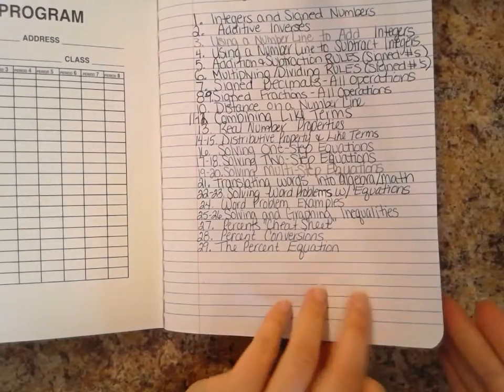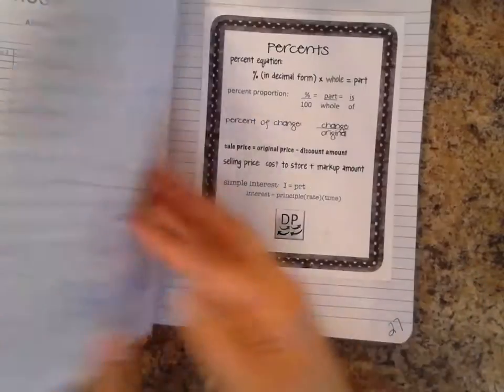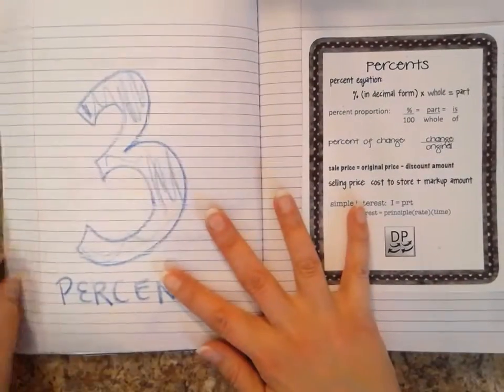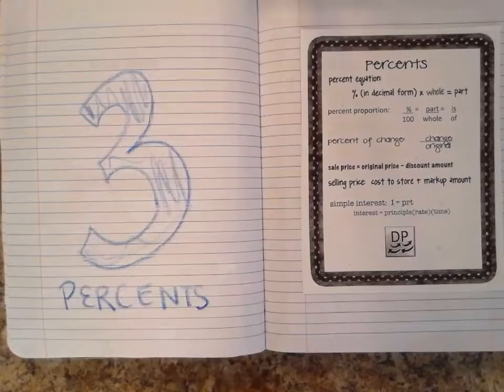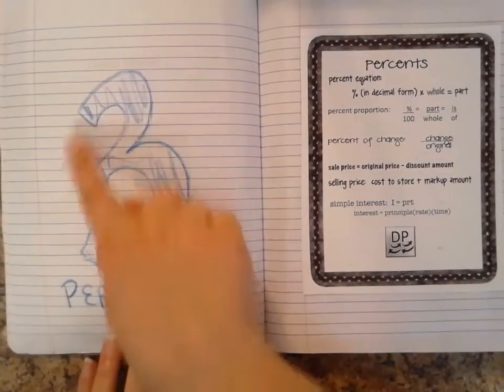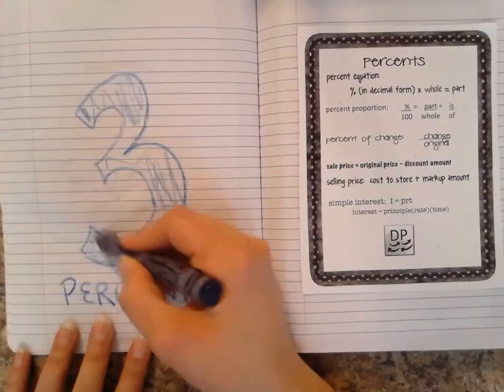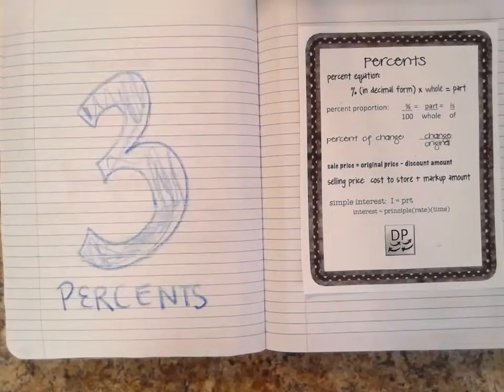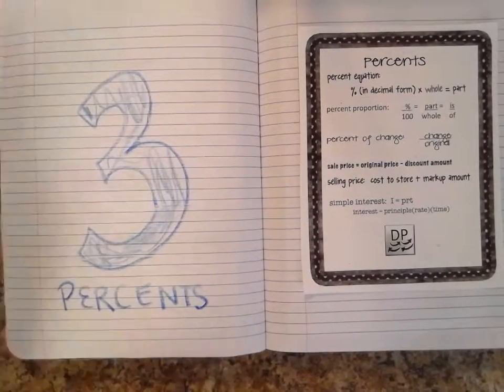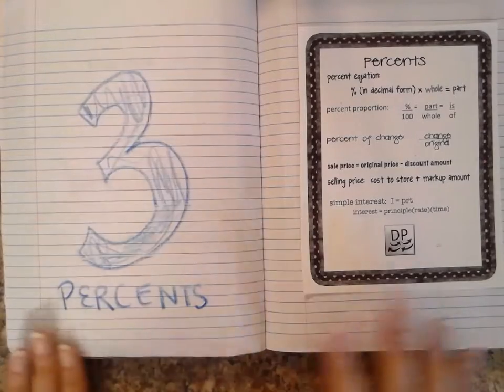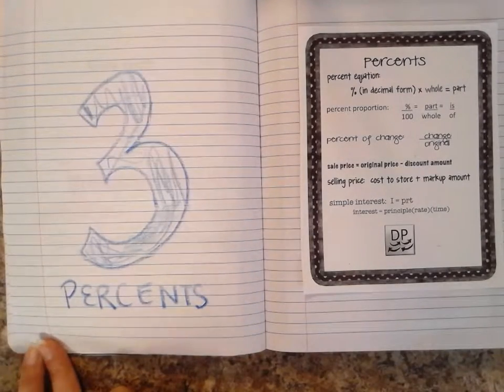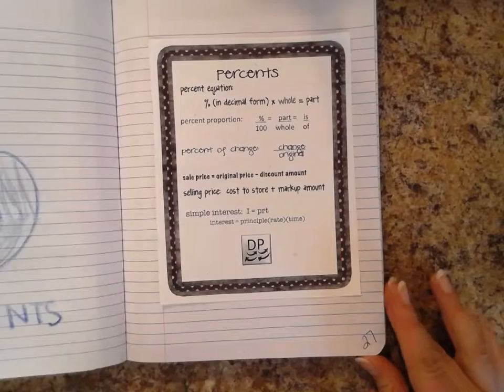Alright, so we're going to open up to the next blank page, and I've already started my notebook as you can see. The first thing that I did was make a little 3 and write in the title percents. I didn't label that number. So then I'm going to scooch over to the next.